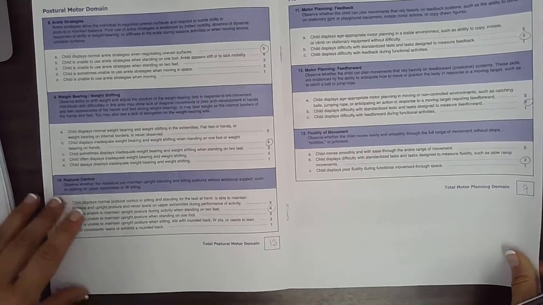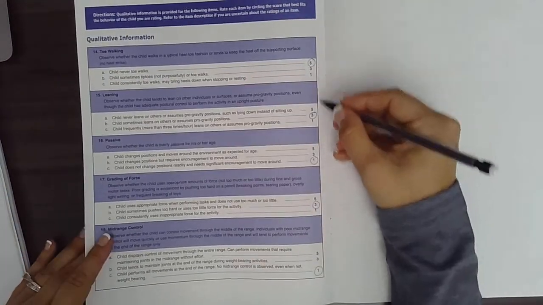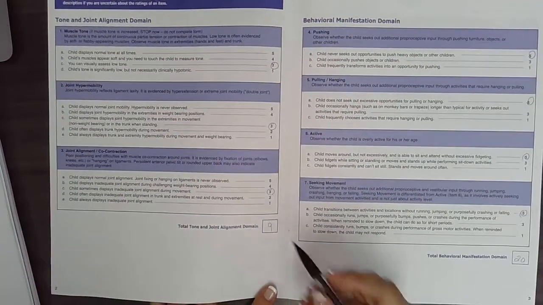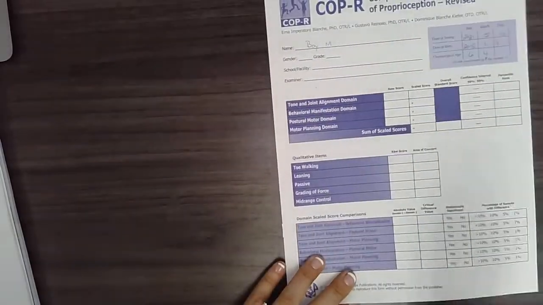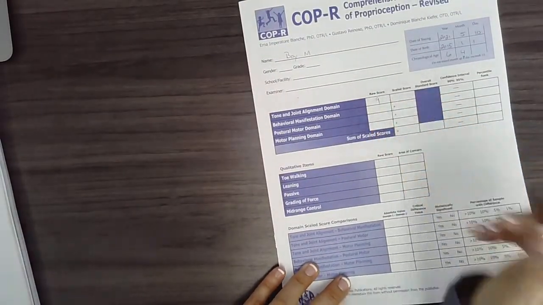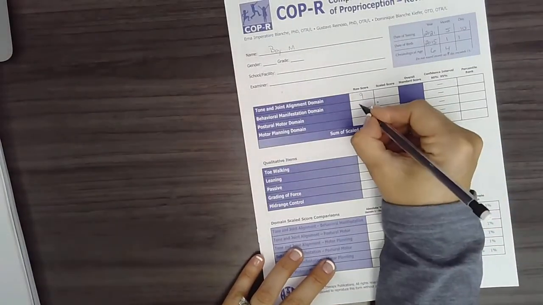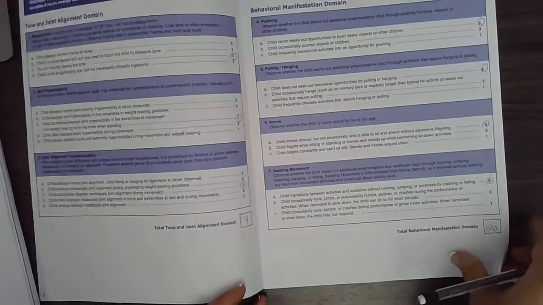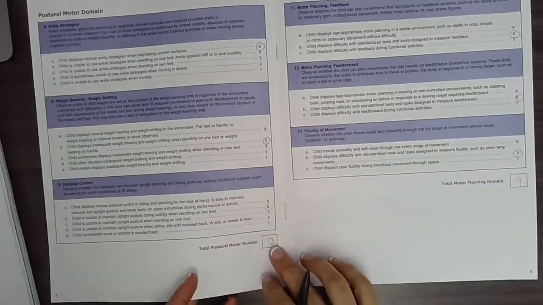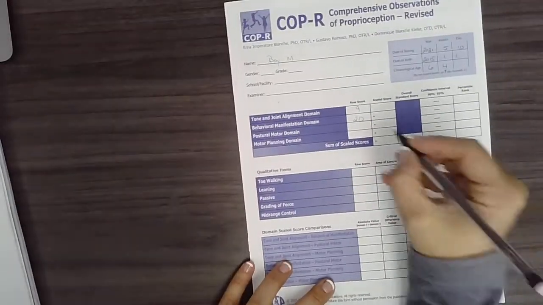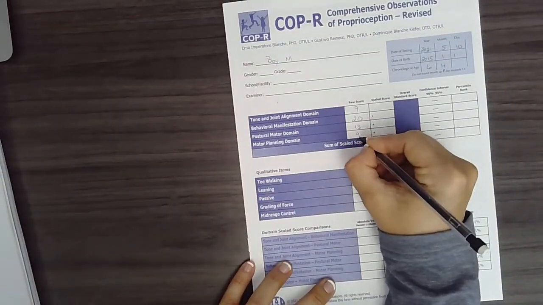So I'm going to take these. The last form, those don't get added, but we are going to take those scores and put them in the beginning. So 9 was tone and joint alignment. That was his raw score, 9. 20 for behavioral manifestation, 20. 13 and 9, 13 and 9.